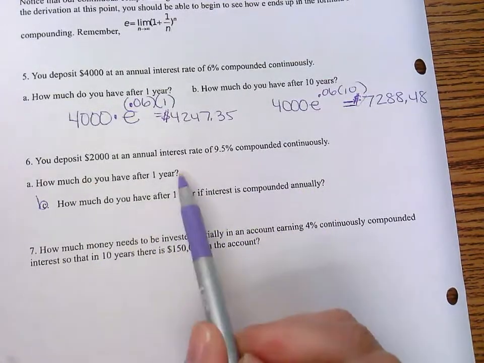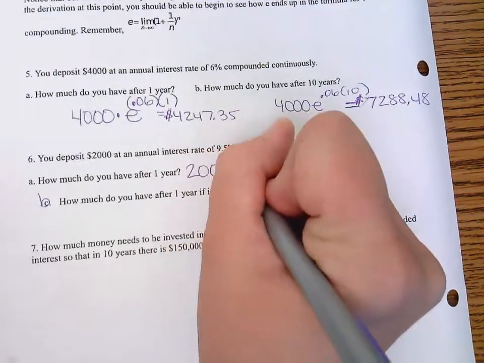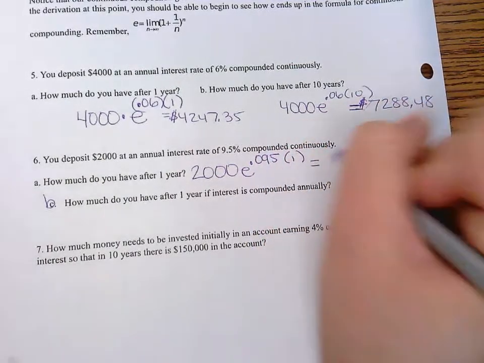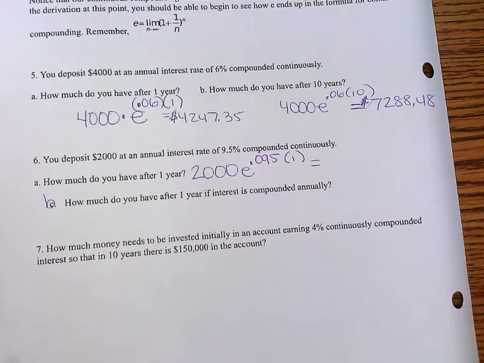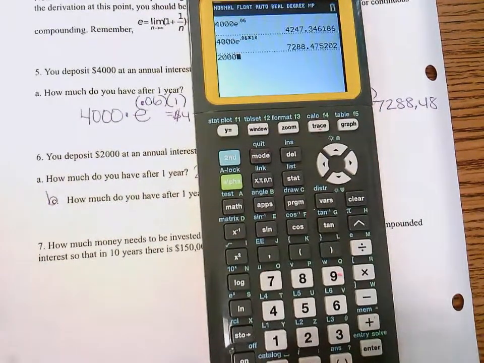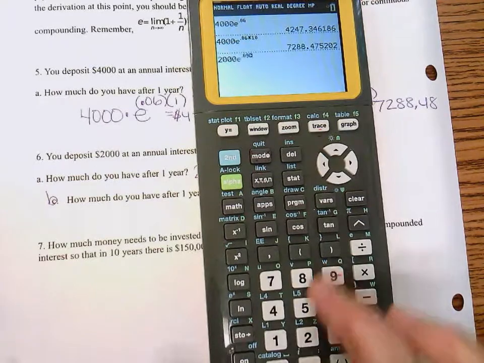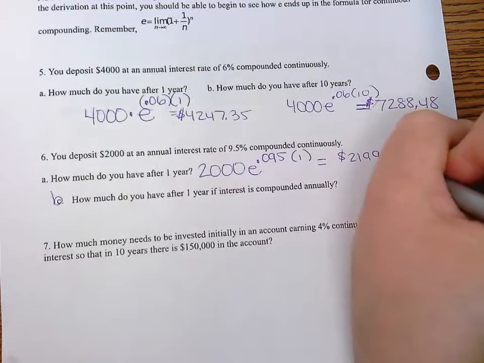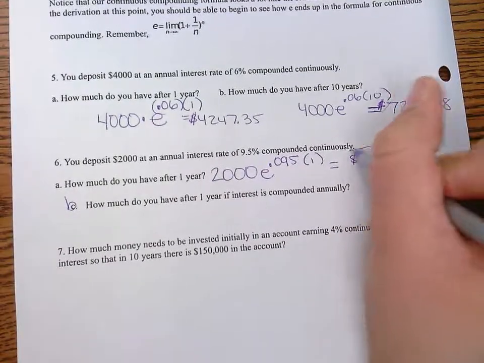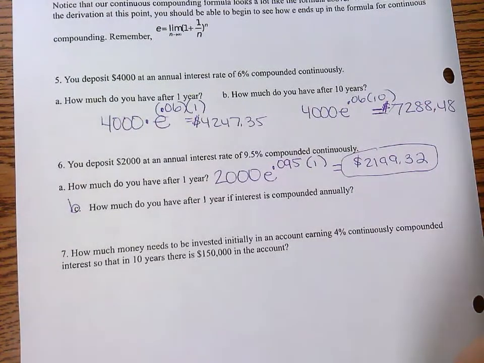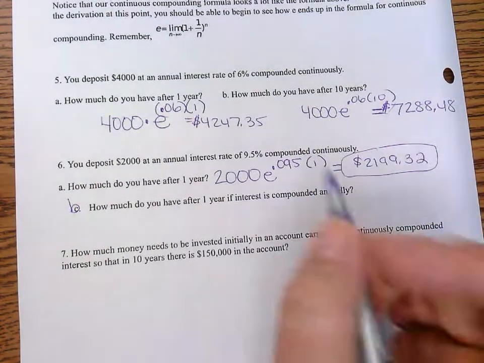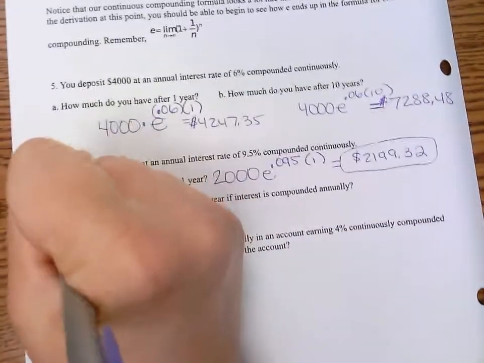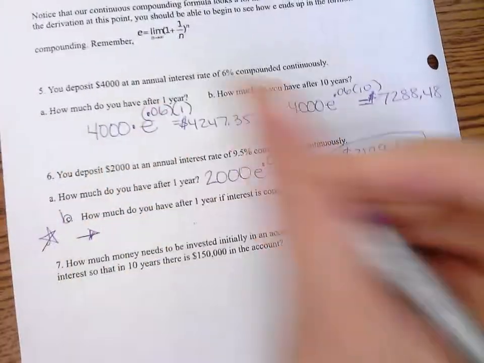So after 1 year, you have P times e to the r times t. 2,000 e to the 0.095. 2,000 e to the 0.095. $2,199. I hope that you've tried these on your own calculator. If not, please do the last one on your own calculator to make sure you don't have questions. All right, compounded annually. Okay, so I think I'm going to leave you to do B. So I know that you have to do B on your own. You're doing the same problem, but annually.